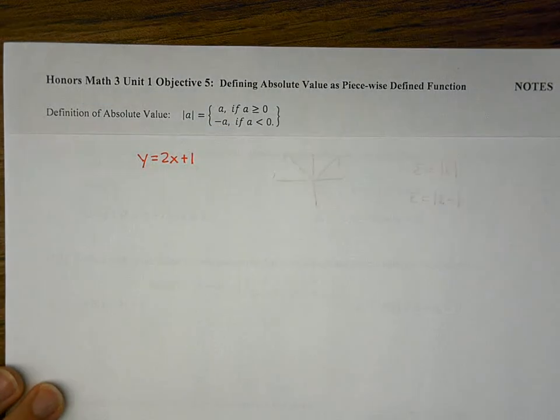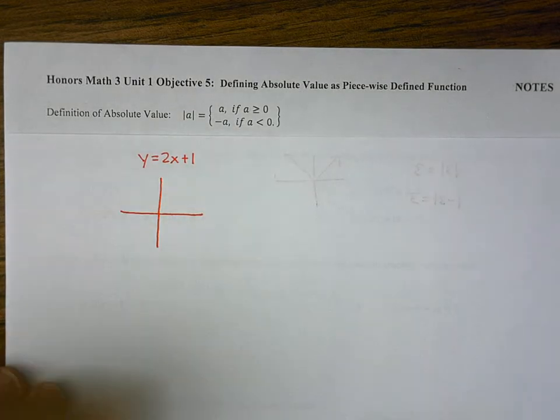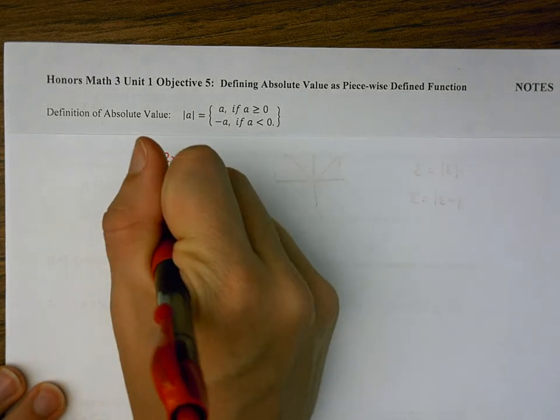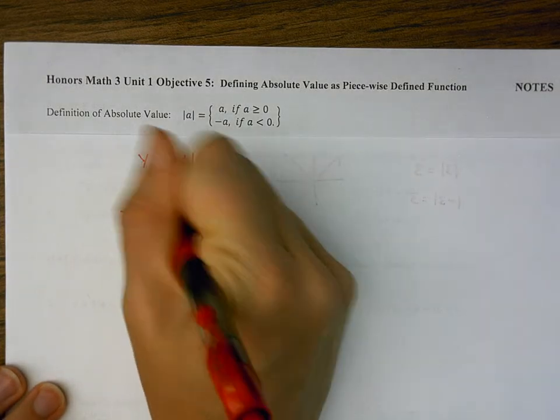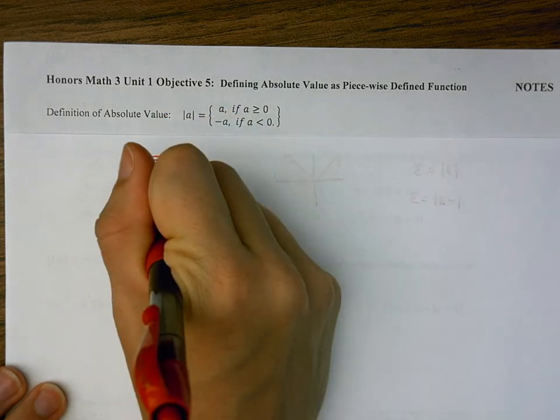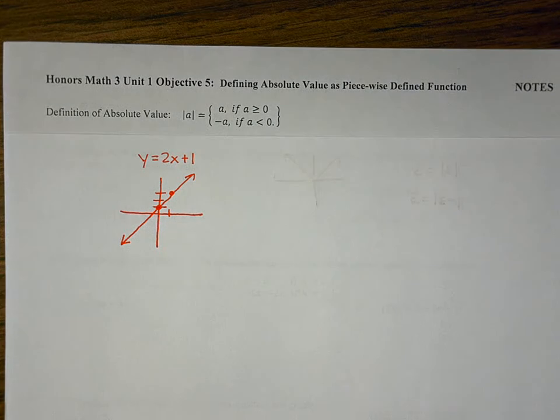If I asked you to graph that function, y equals 2x plus 1, you might turn it into descriptive form by subtracting the 1 over. Maybe you graph it in slope-intercept form, but you would get a function that looked like this. Y equals 2x plus 1. Okay?